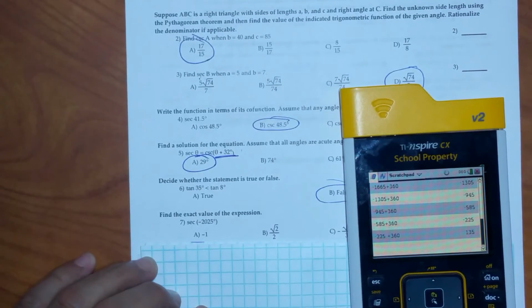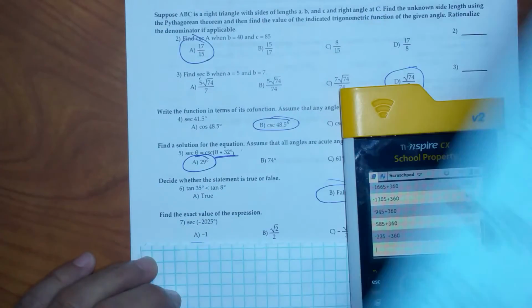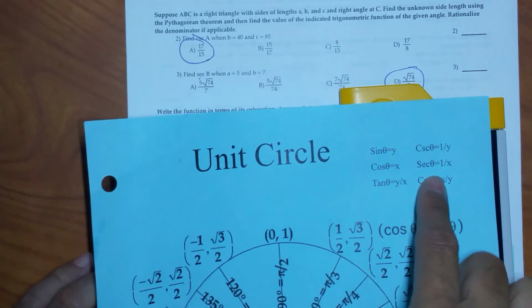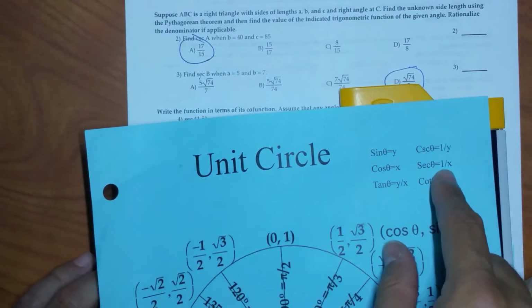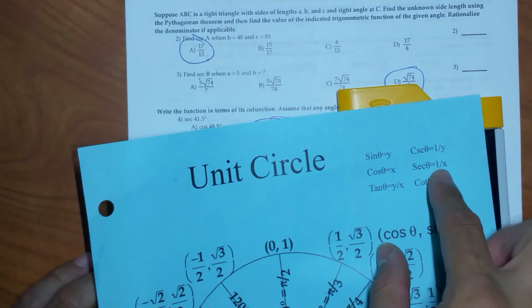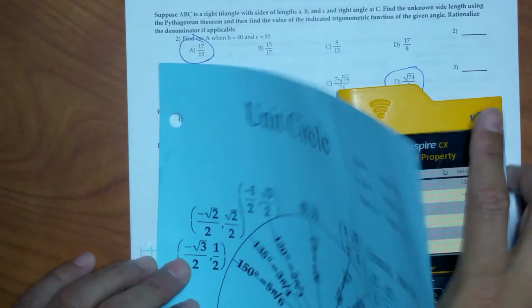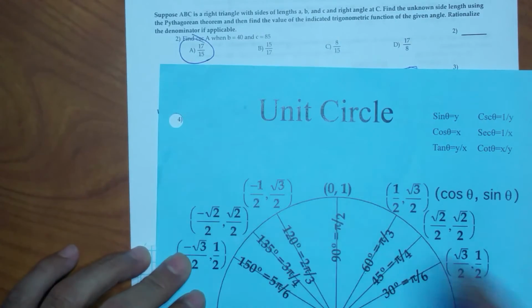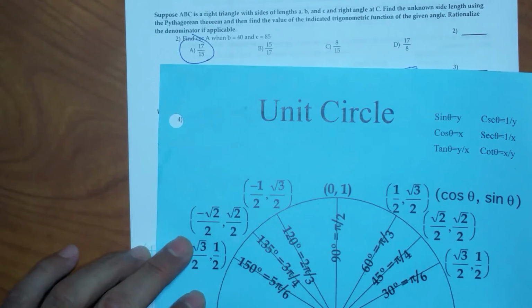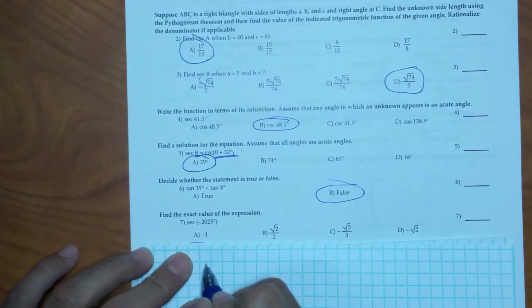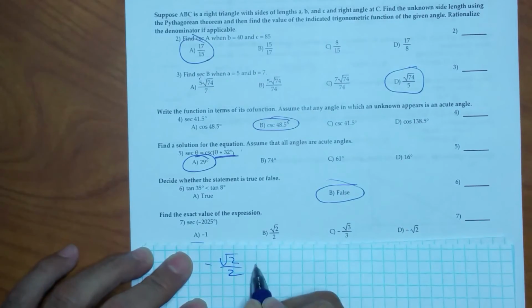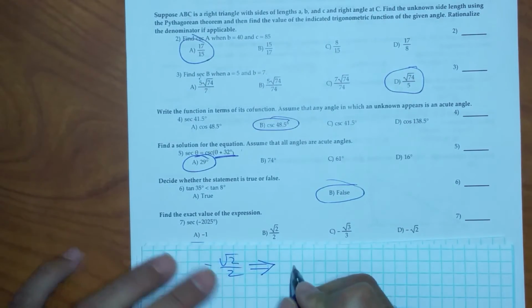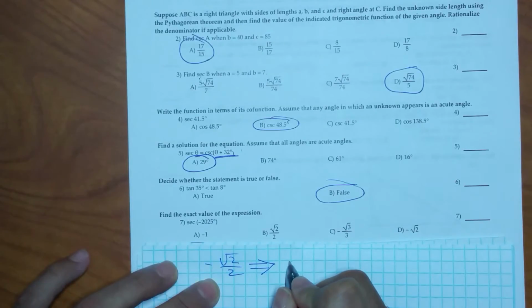So now on my unit circle, I'm looking for secant, right? Yes. So let's take a look. Secant is 1 over x, so it's the reciprocal of this one. 135 is right here. So reciprocal of x, so I start off with negative radical 2 over 2. I'm going to do the reciprocal of that, which is going to turn into negative 2 over radical 2.